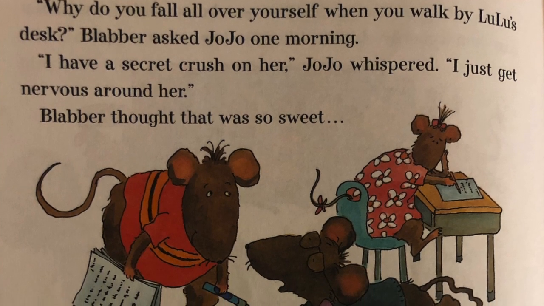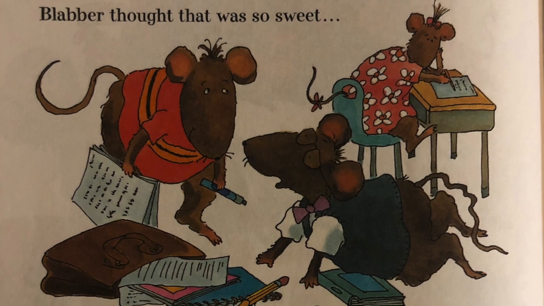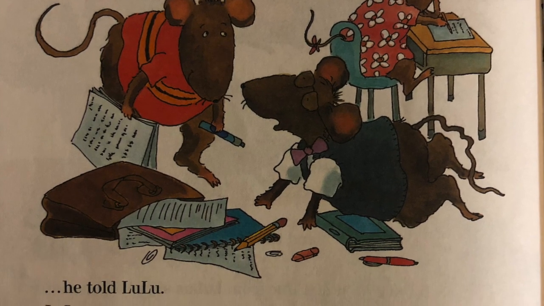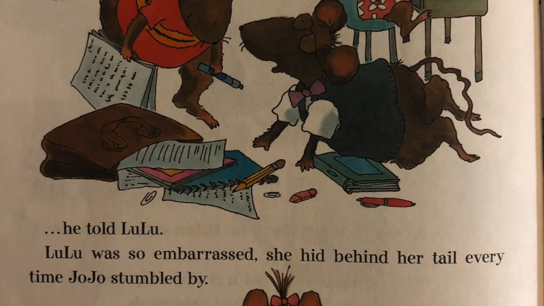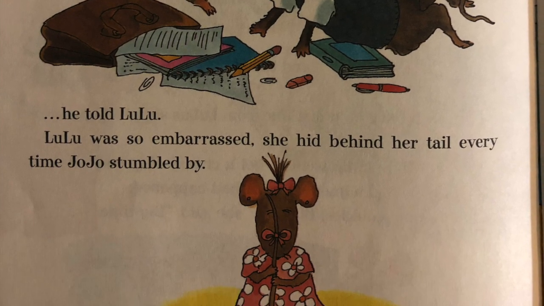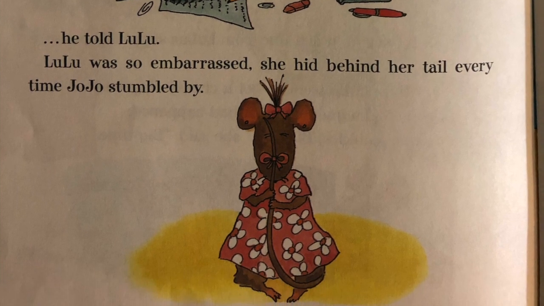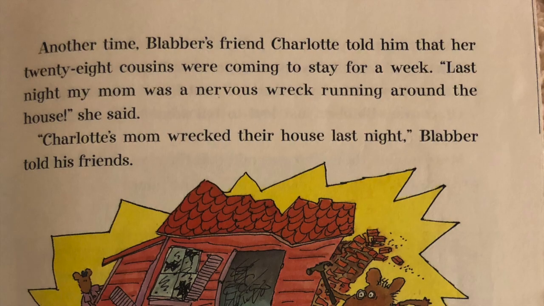"Why do you fall all over yourself when you walk by Lulu's desk?" Blabber asked Jojo one morning. "I have a secret crush on her," Jojo whispered. "I just get nervous around her." Blabber thought that was so sweet. He told Lulu. Lulu was so embarrassed, she hid behind her tail every time Jojo stumbled by.